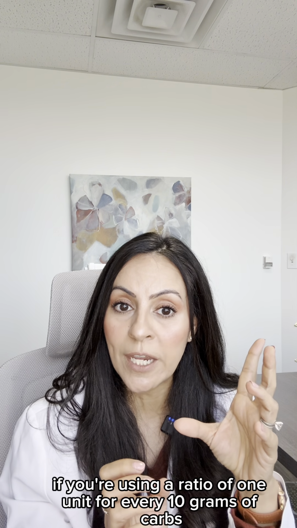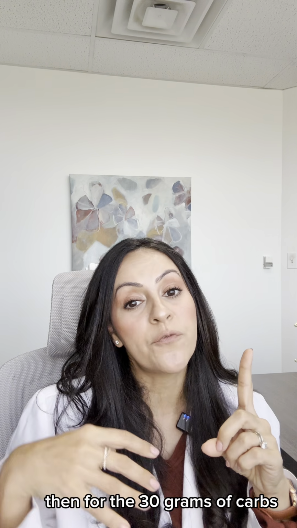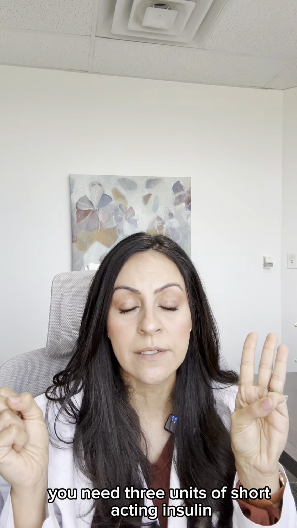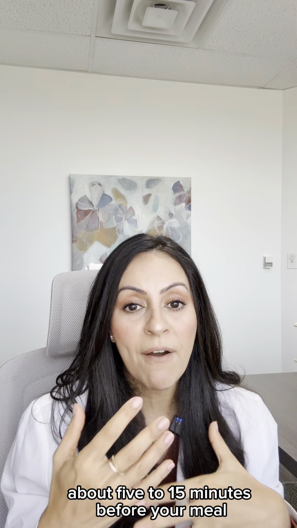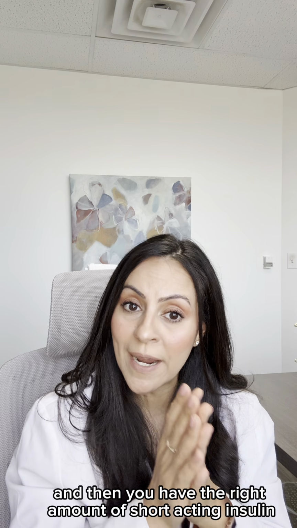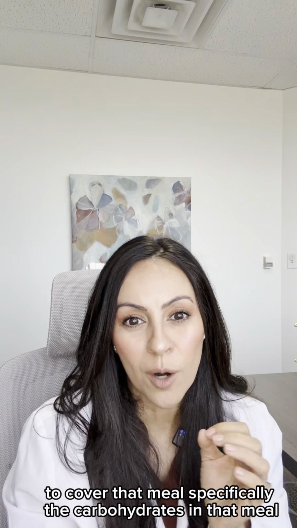If you're using a ratio of 1 unit for every 10 grams of carbs, then for the 30 grams of carbs, you need 3 units of short-acting insulin. And you would administer that about 5 to 15 minutes before your meal. And then you have the right amount of short-acting insulin to cover that meal, specifically the carbohydrates in that meal.